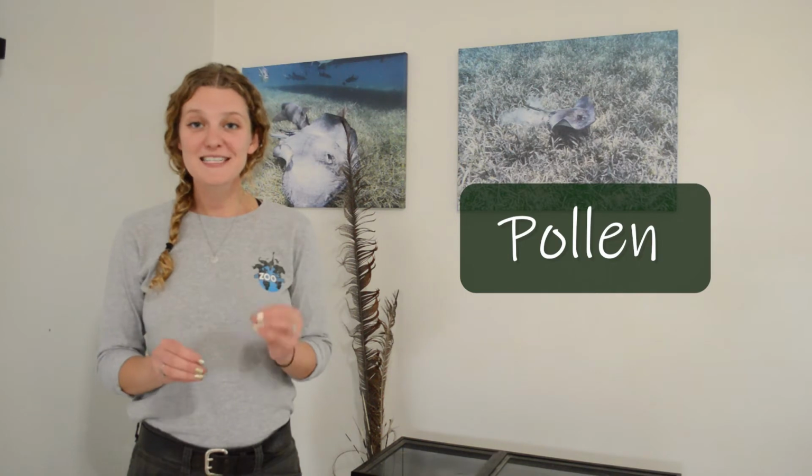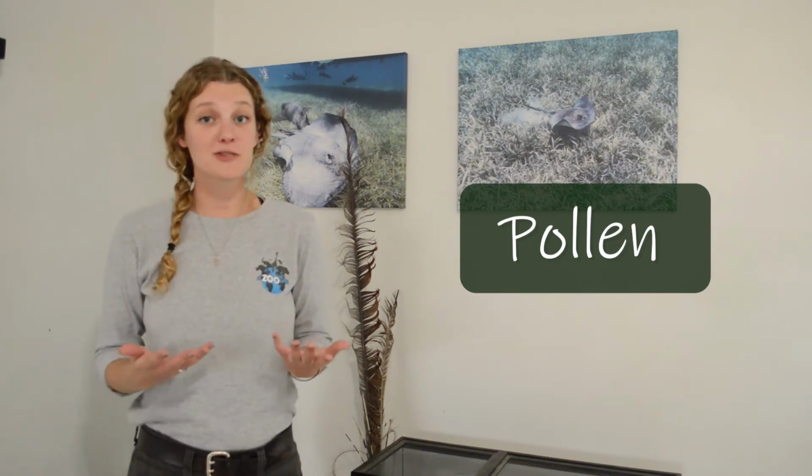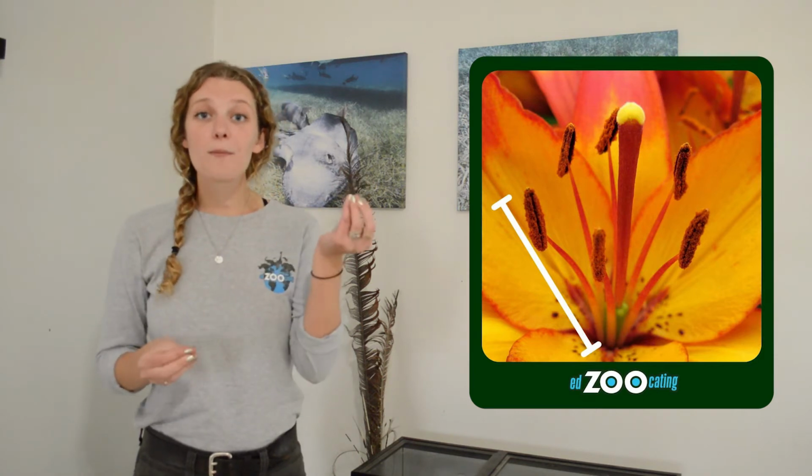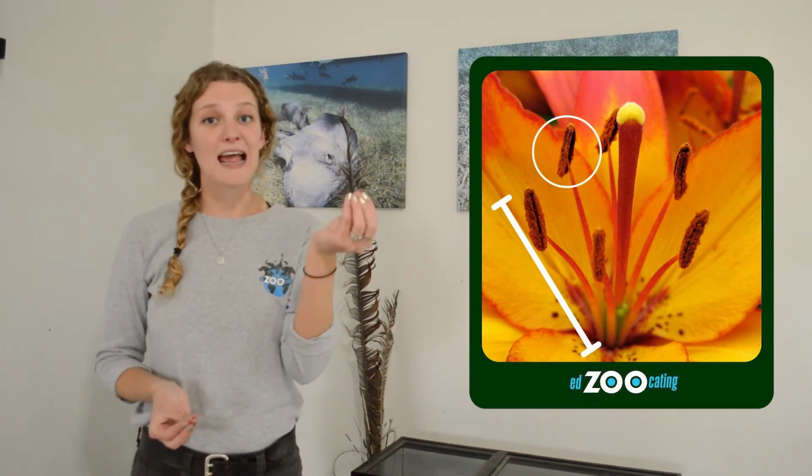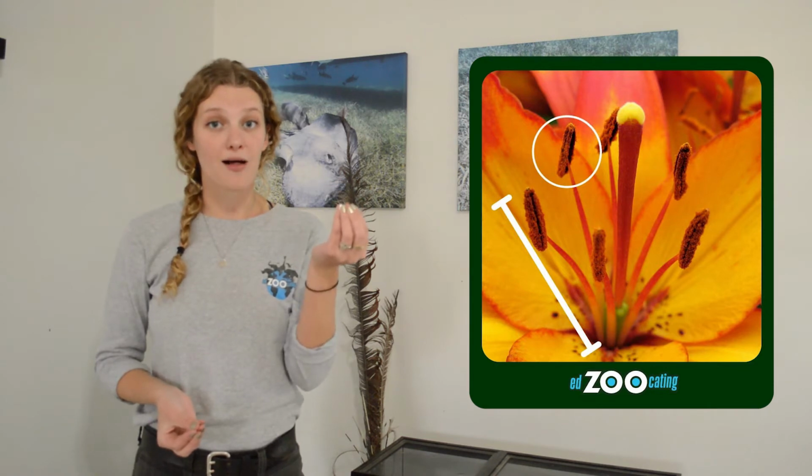Pollen is a very small grain-like substance that's produced by flowers that's really important for seed production. So flowers have lots of very important parts, but two of the most important parts when it comes to seed production and pollination are the stamen and the pistil. The stamen, this is the male part of the plant, and there's usually several of them, and they kind of go in a circle around the inside of the flower. And at the top of the stamen, we have the anther, which produces the pollen.